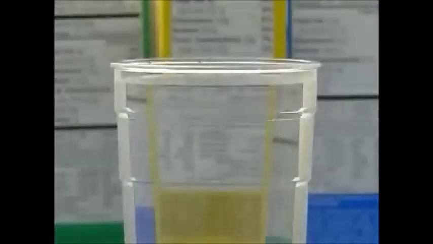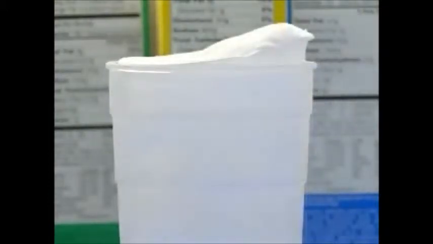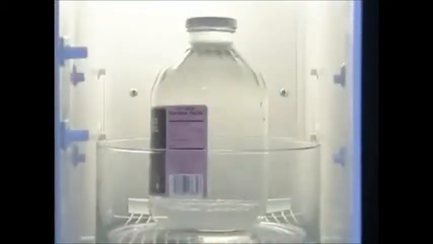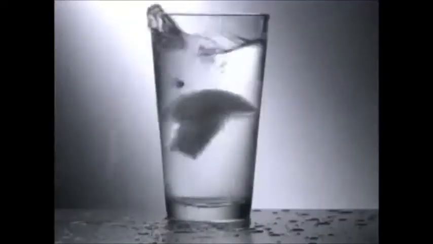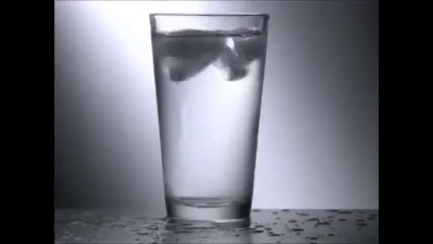Water is surprising stuff. The most common of compounds, water can be found in nature as a solid, a liquid, or a gas. Sometimes all three states exist at the same time. One of the surprises of water is that it expands when it freezes, making it less dense than liquid water. Consequently, glass containers of freezing water will burst, and ice will float rather than sink.